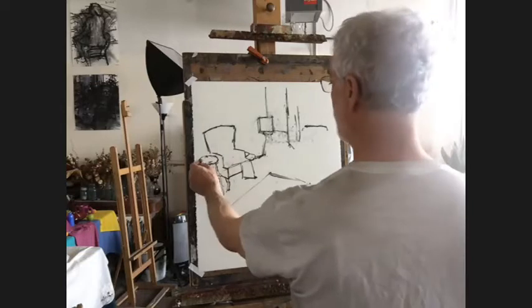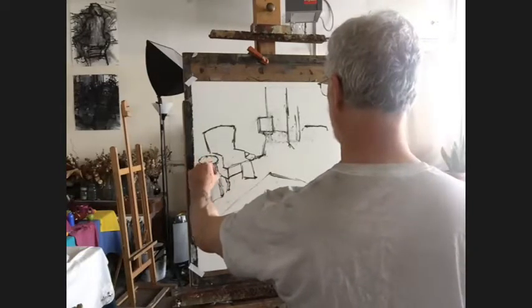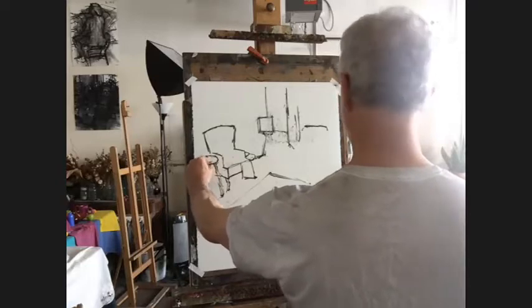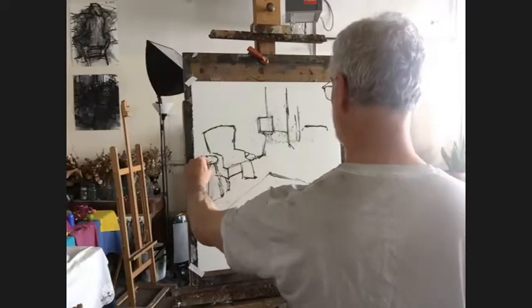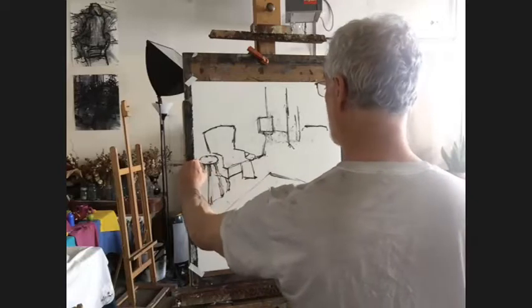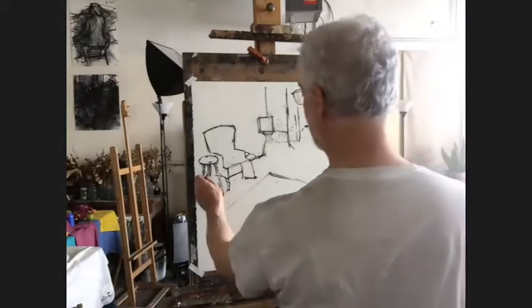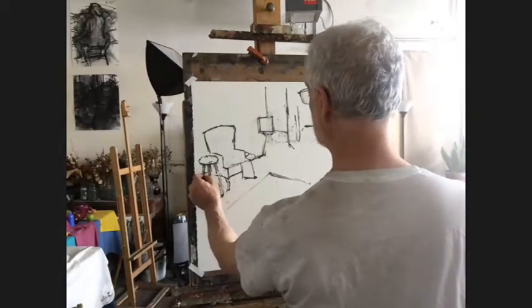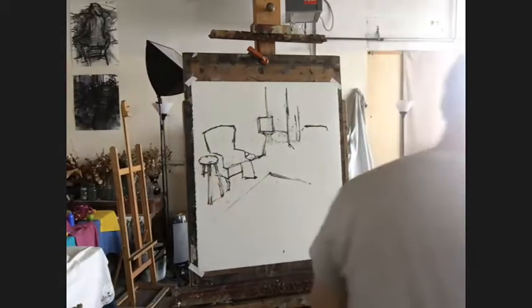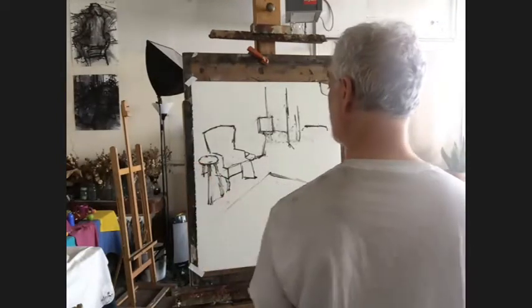You've got this ellipse, you've got the spacing in between the legs, the negative space, getting that just right. And then there's all of the legs coming, all of the rods or whatever you call them, coming through and getting these things just right. It's like an exercise in negative shapes, getting all that right.